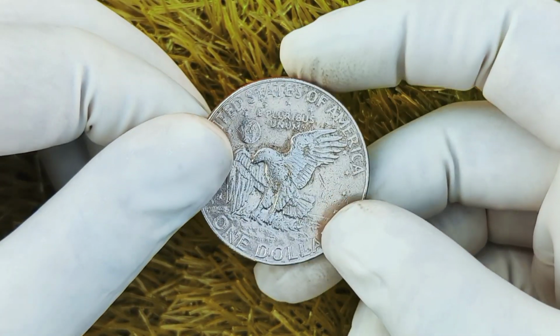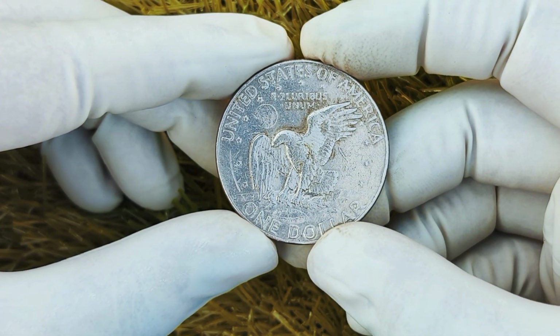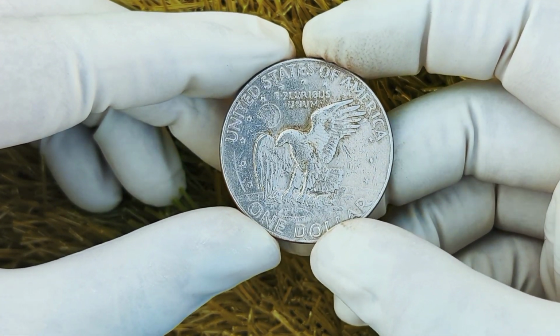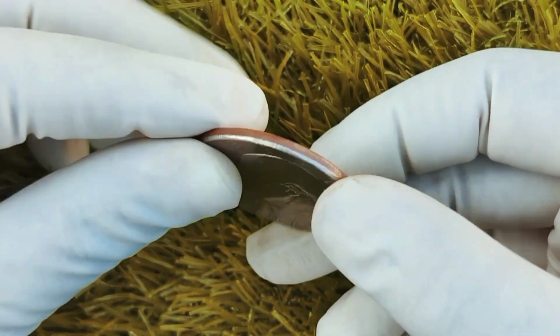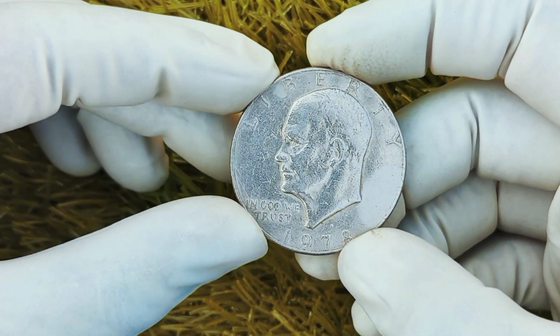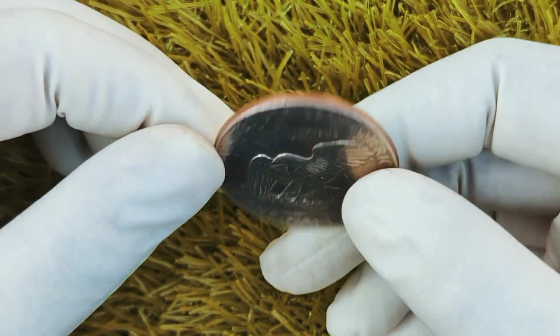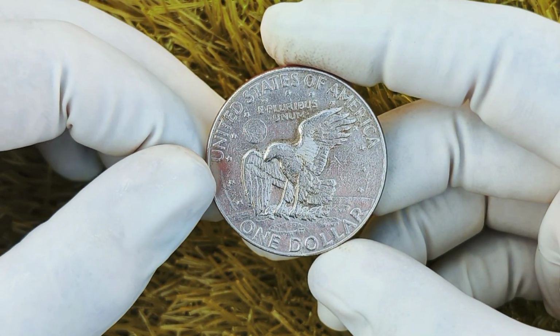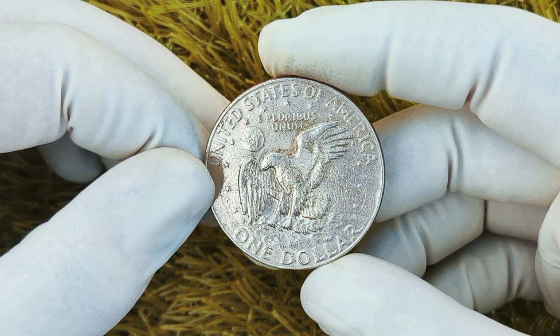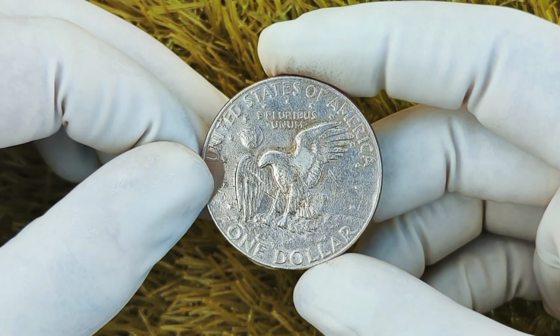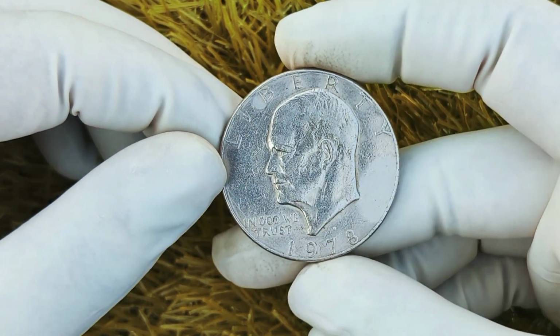MS-66 to MS-67 higher-end examples can fetch $50 to $100 plus. Errors and varieties: prices vary widely based on rarity and demand. Professional grading services like PCGS and NGC can authenticate and grade these coins, potentially increasing their value for collectors.